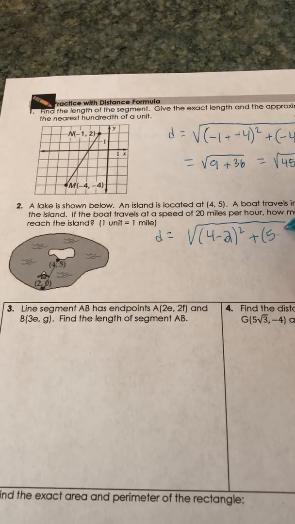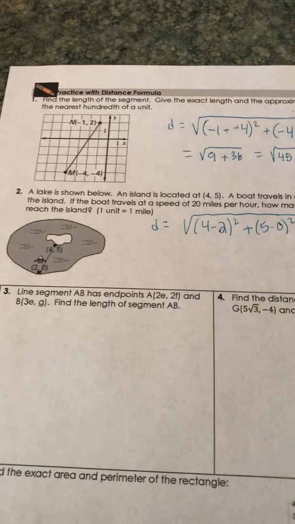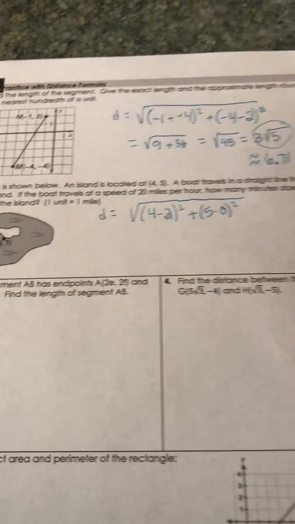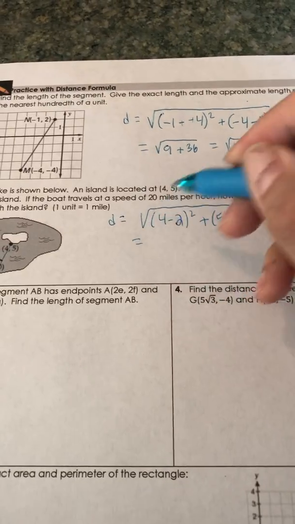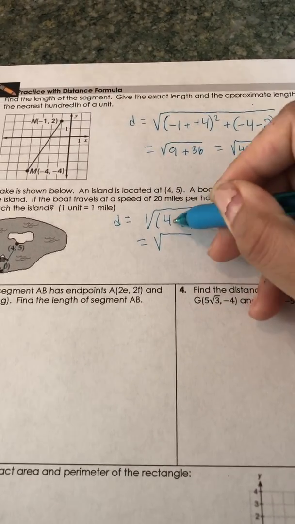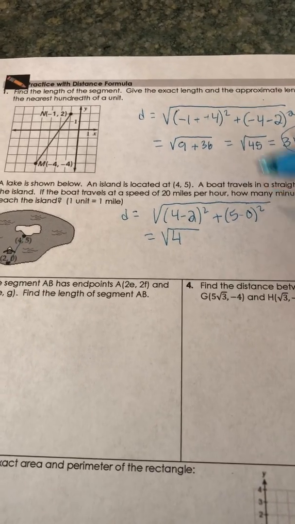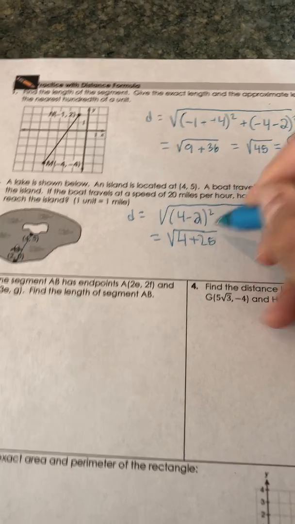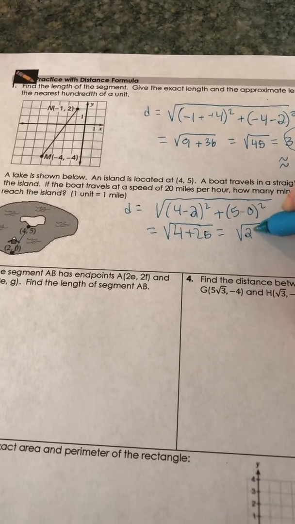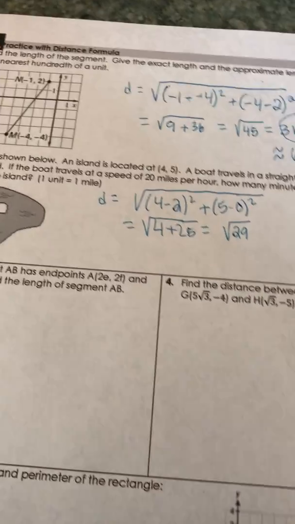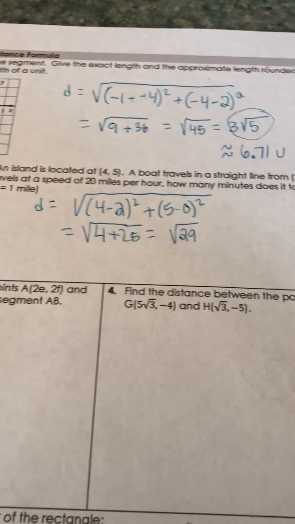And then this one, same thing, 5 minus 0. But you can switch them and you would still get the same answer. So here's what we're looking at. The square root of 2 squared would be 4, and the 5 squared comes out to 25. This is the square root of 29, which does not simplify any further. There's no perfect square inside.